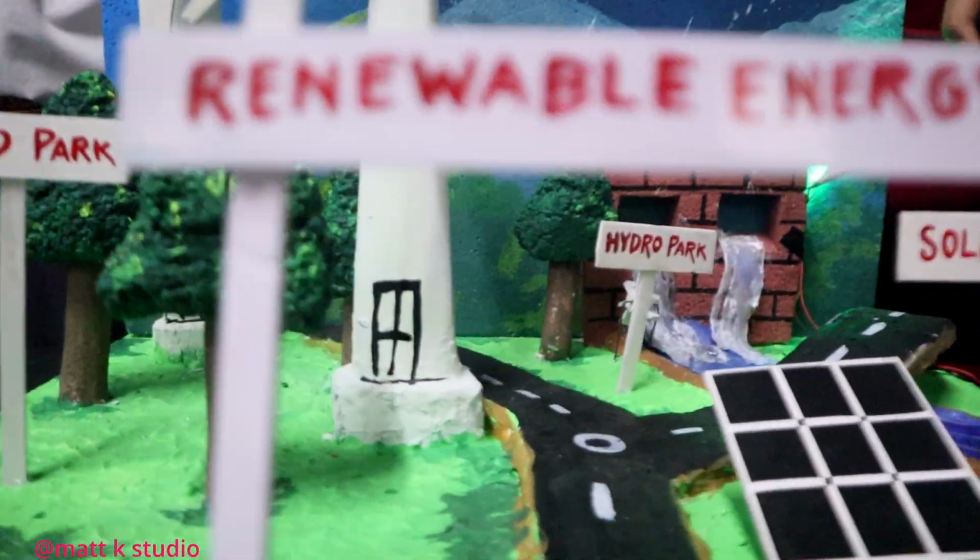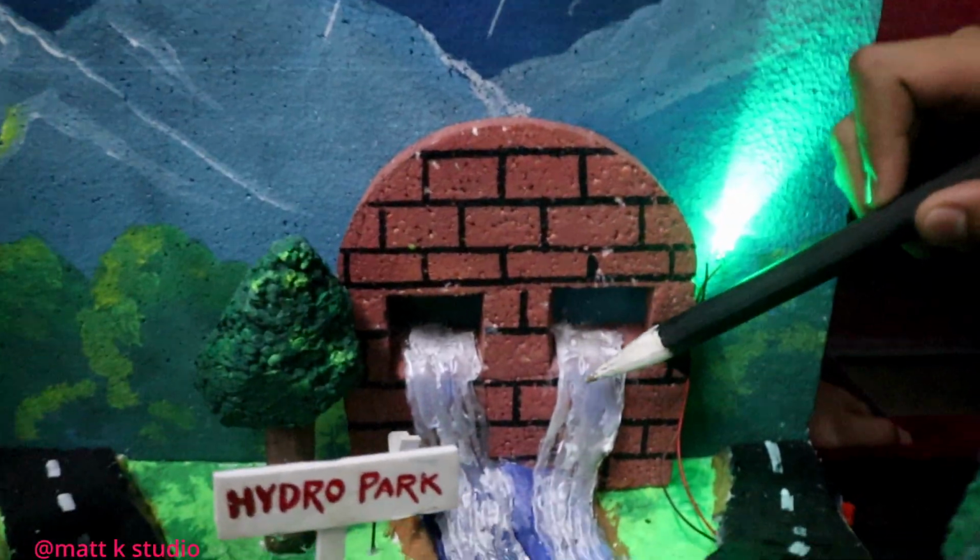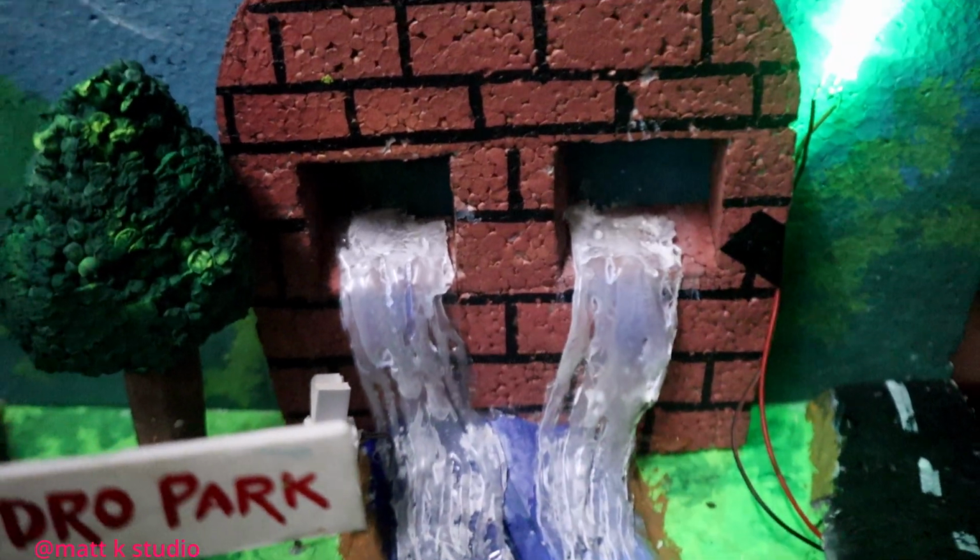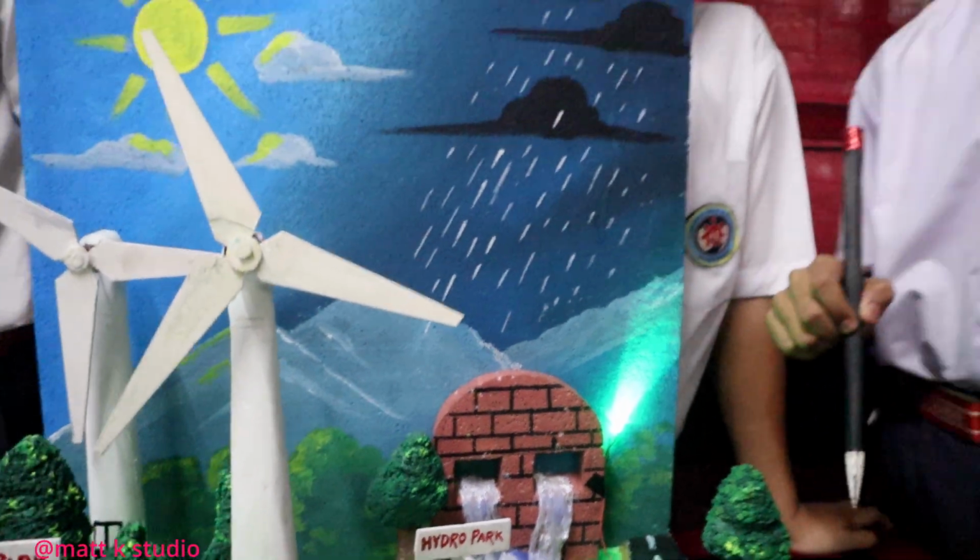The second is generating electricity through hydro energy. In a big dam, water flows very fast. The fast water moves the turbine. That turbine spins and makes electricity. It's safe for nature and gives a lot of power.